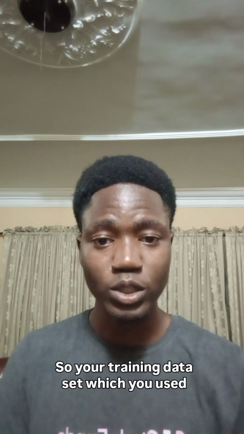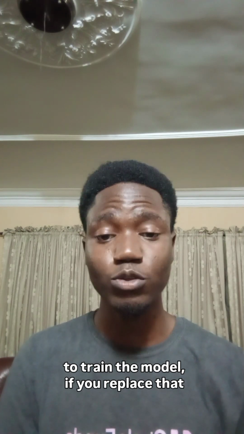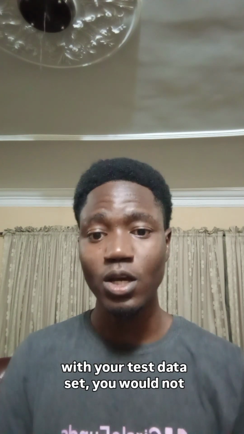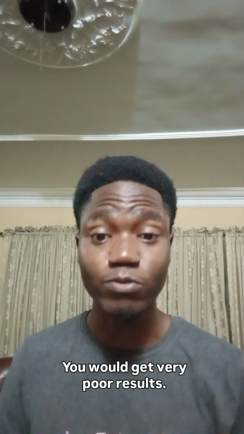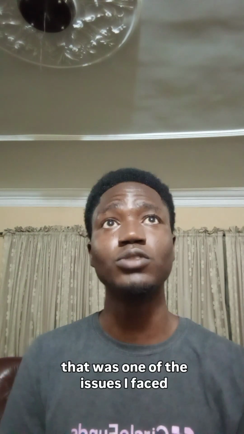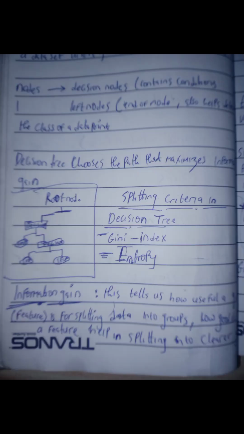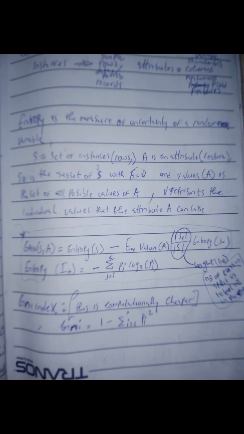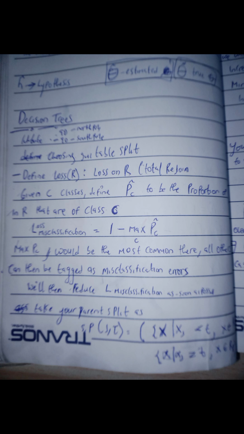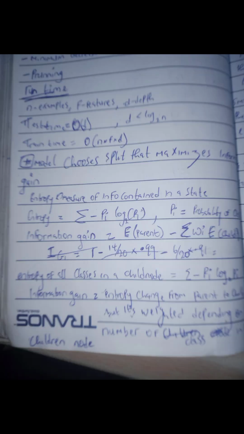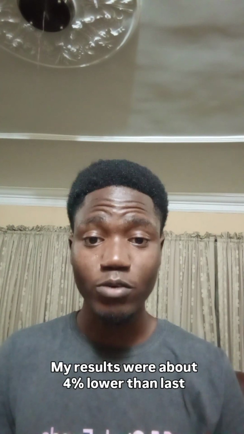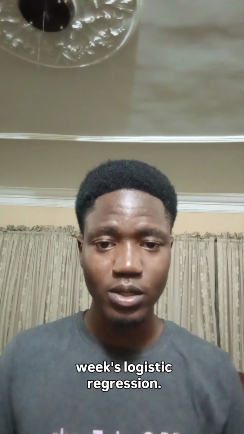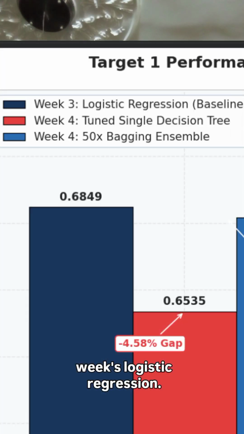So your training data set which you used to train the model, if you replace that with your test data set, you would not get the same results. You will get very poor results. So that was one of the issues I faced. My results were about 4% lower than last week's logistic regression.